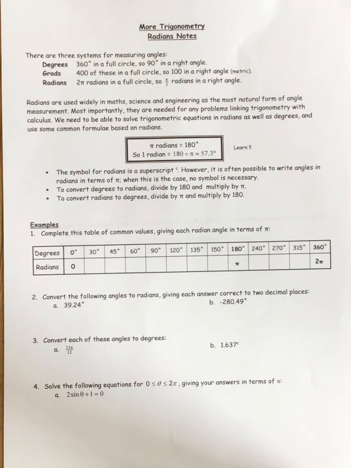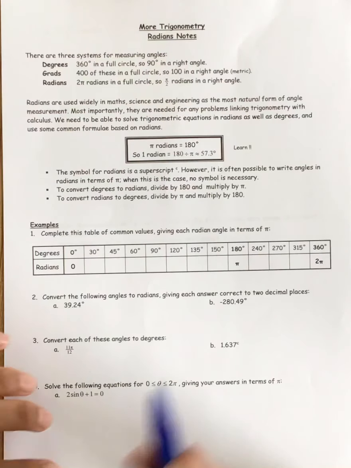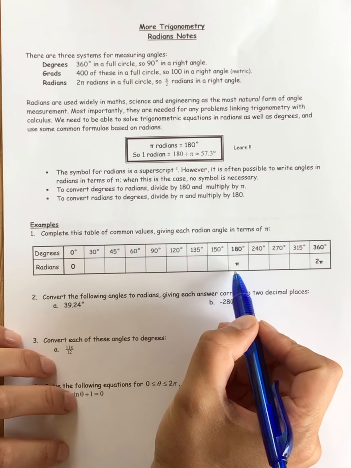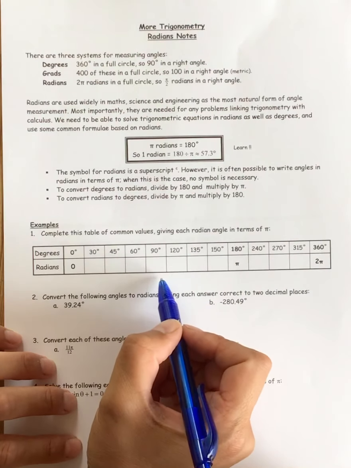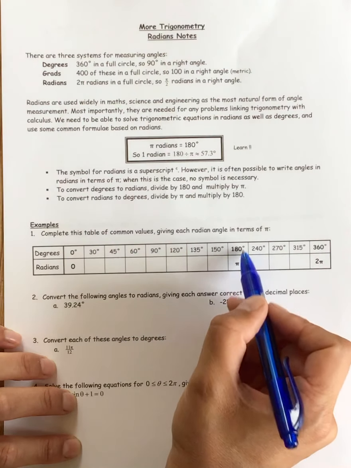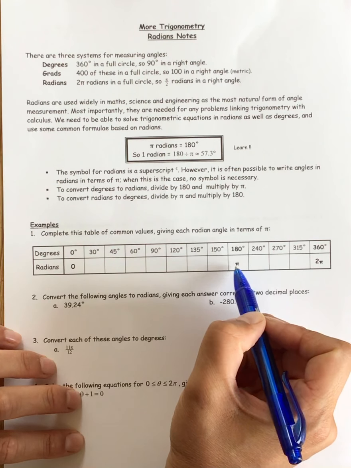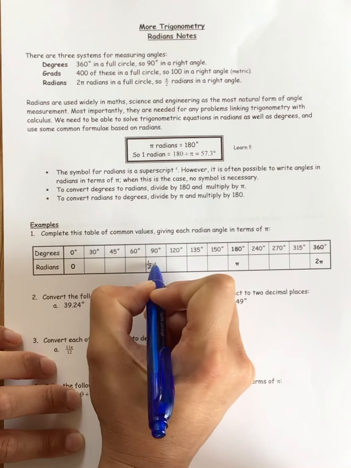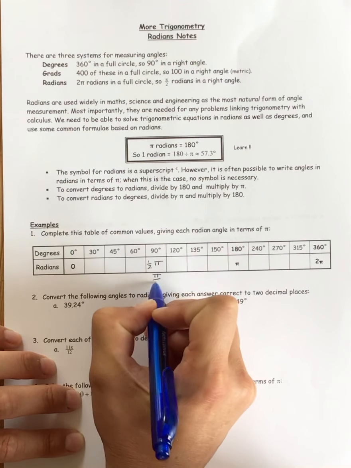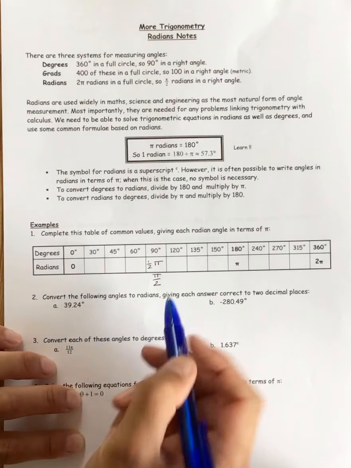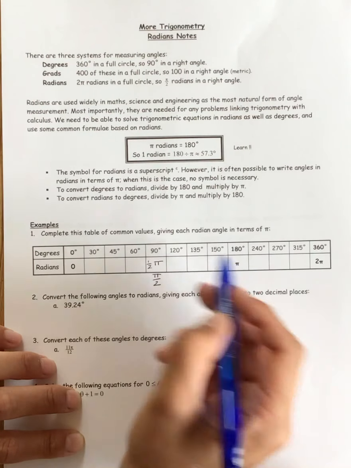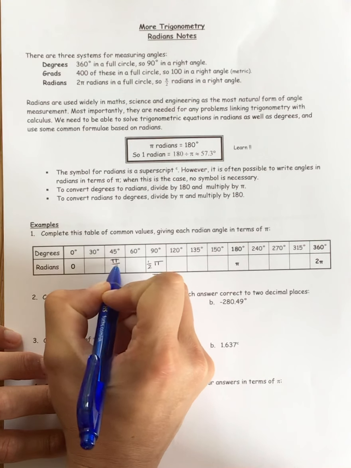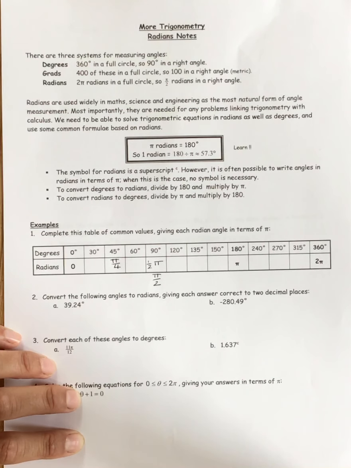So let's start by converting, in example 1, some degrees into radians. Now we said 180 degrees is pi radians, and we've got some nicely related angles here. So if 180 degrees is pi radians, 90 degrees is half of that. So we can write that as a half pi or as pi over 2. 45 degrees is a quarter of 180 degrees. So it's a quarter pi or pi over 4.